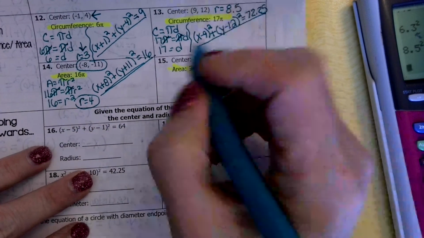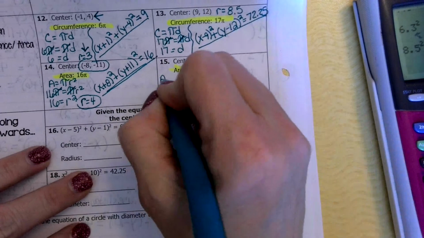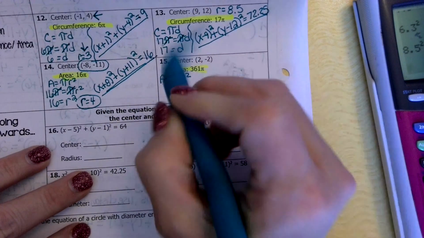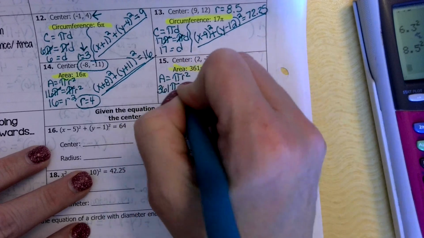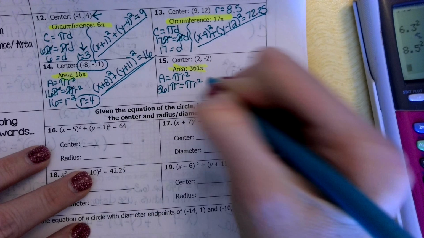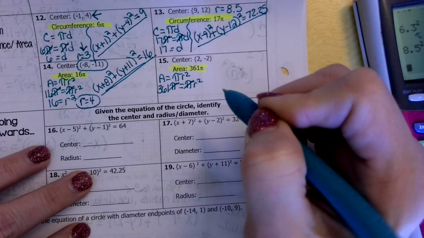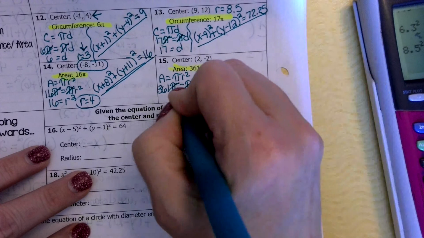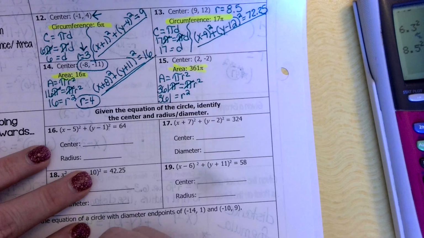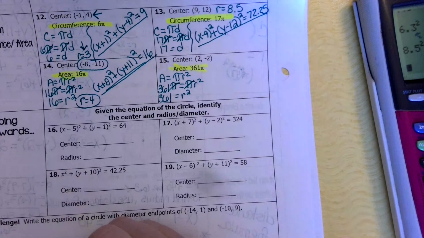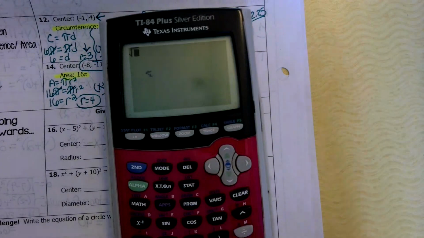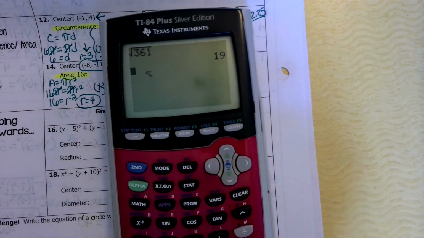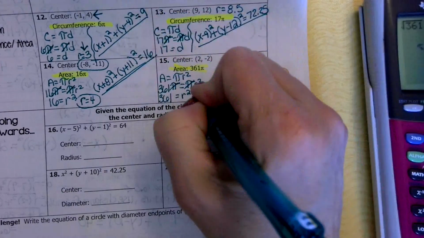Okay, see if you got it right. So we're going to put area equals pi r squared. The area is 361 pi. The pi's cancel each other out. So r squared equals 361. And I'm going to have to take the square root of 361 to find out what that is. I don't have that one memorized. 19. So that means my radius is 19.